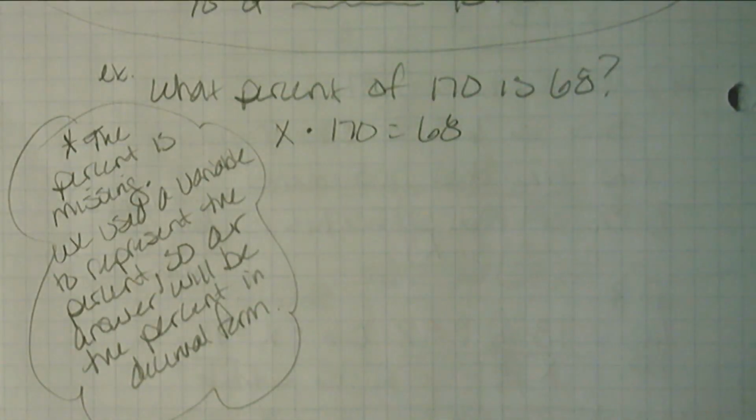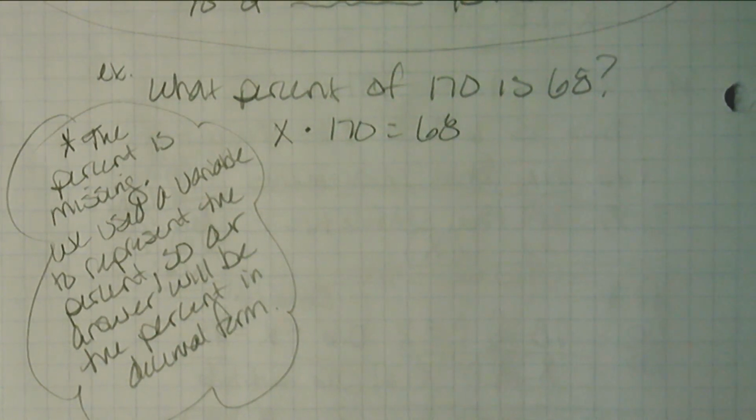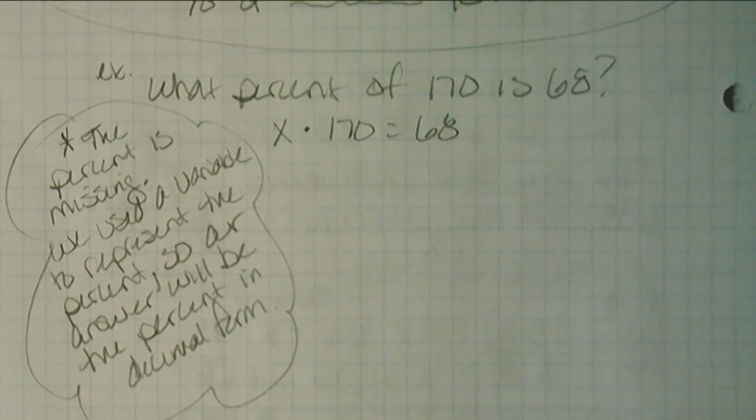Colin, you're writing everything I'm writing. So your notes should be what my notes are. All of your notes should be, all of you should be writing what I'm writing.